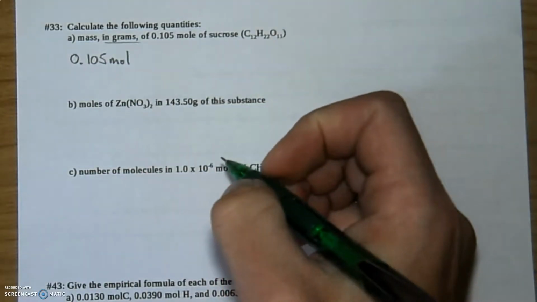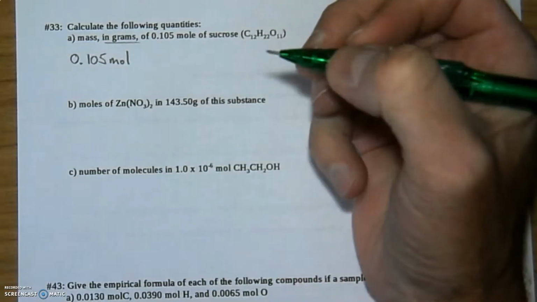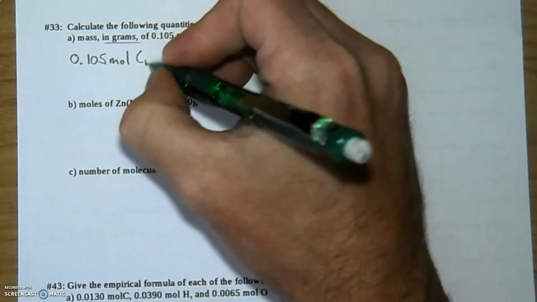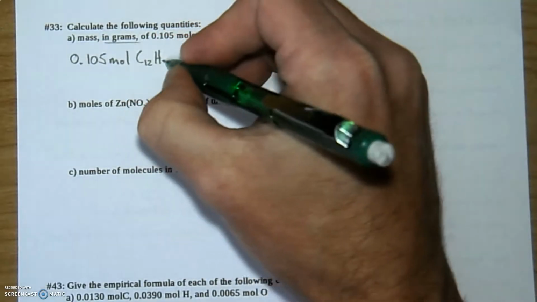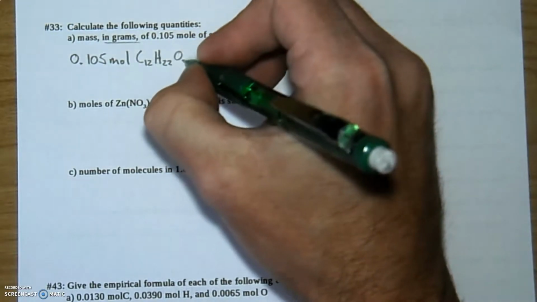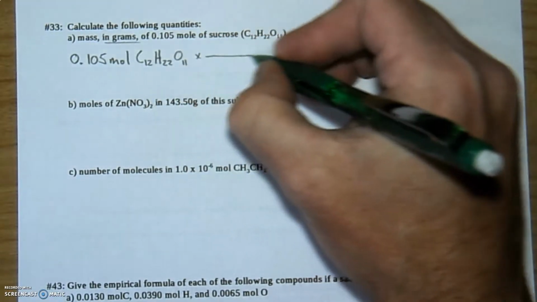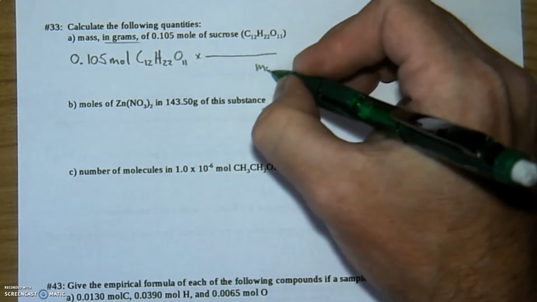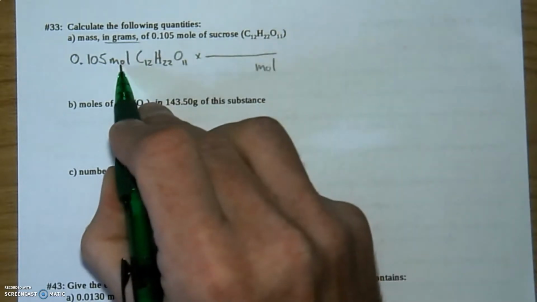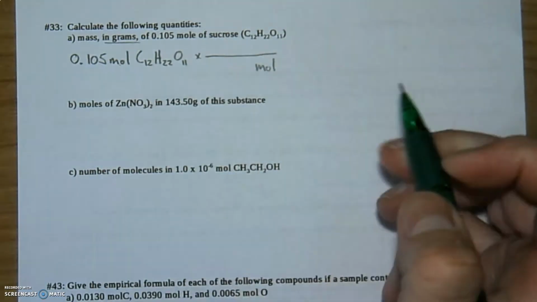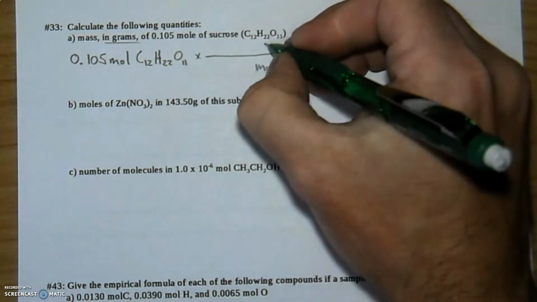And the way I would process through that is, okay, so this happens to be moles of sucrose. This is the substance. And I will times in a line. I will put moles on the bottom. I started with moles. That's kind of like on top. So I put that on the bottom, and I want grams.